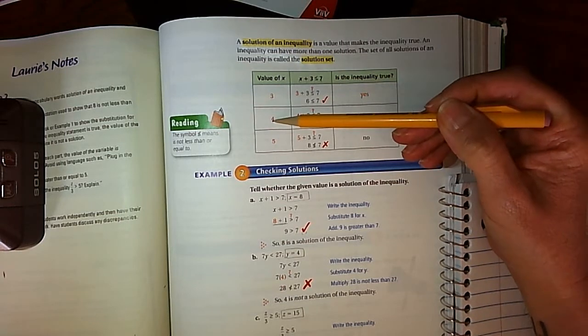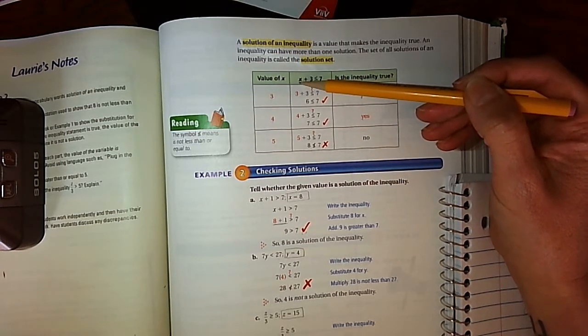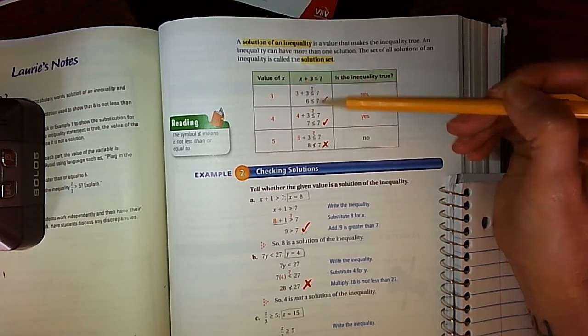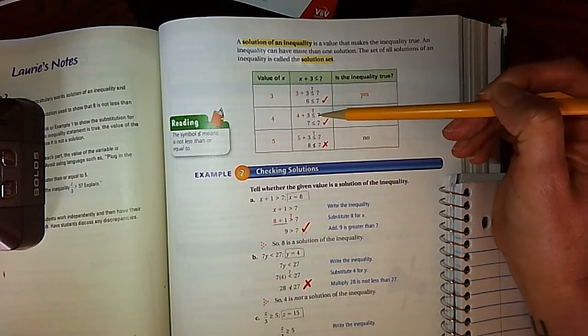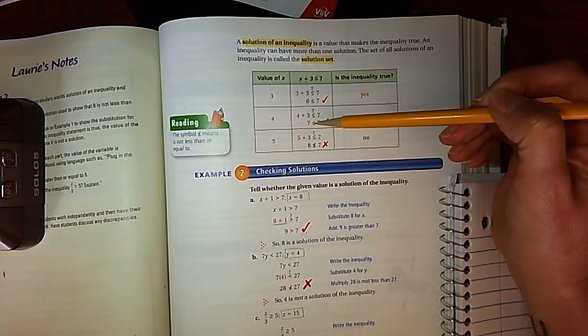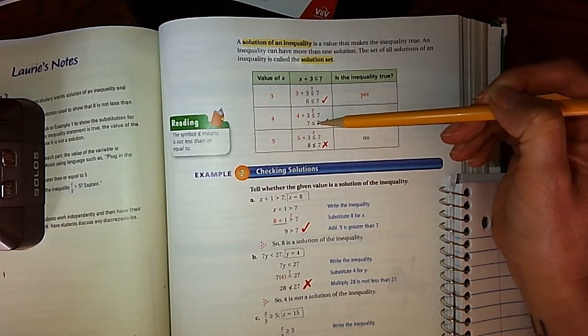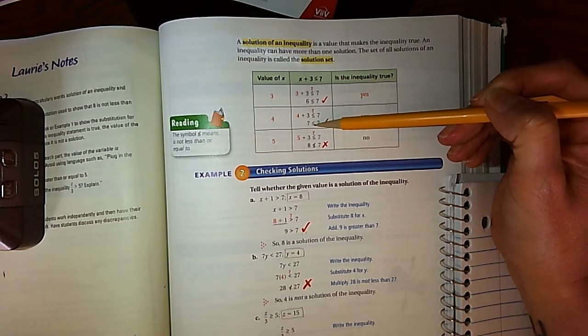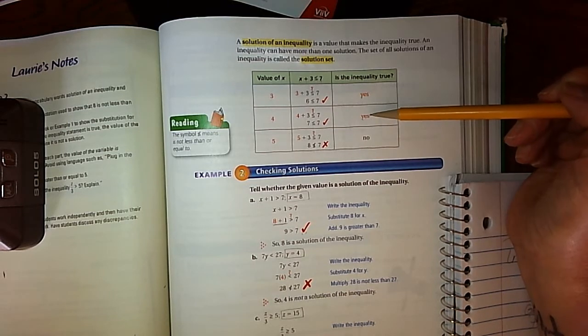So now let's plug in a 4 up here. So 4 plus 3 is less than or equal to 7. We'll solve 7. Is 7 less than 7? No, it's not. But is it equal to 7? Yes. So as long as it's true for one of them, it's true.